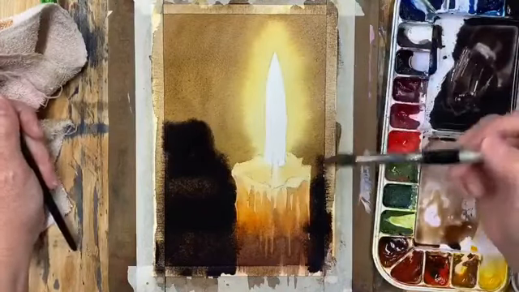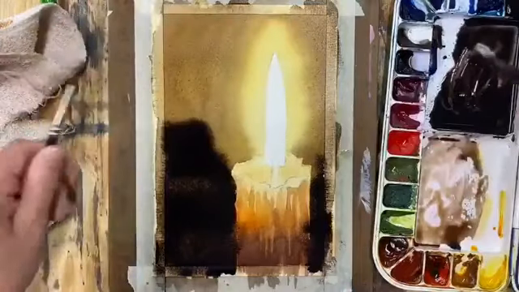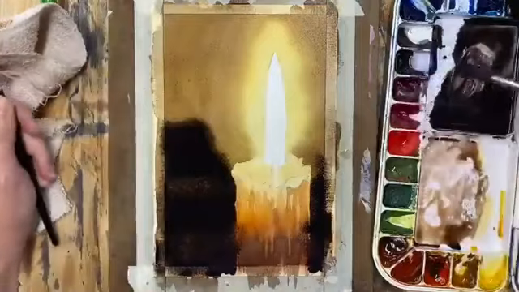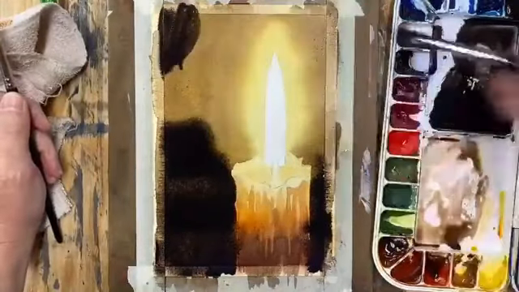Now I want to protect this glow, okay, so I don't want to bring that dark value just crashing in. I've got to keep it back.